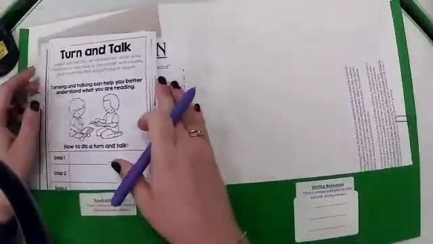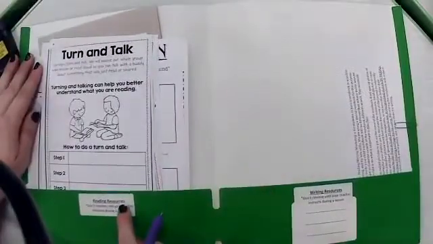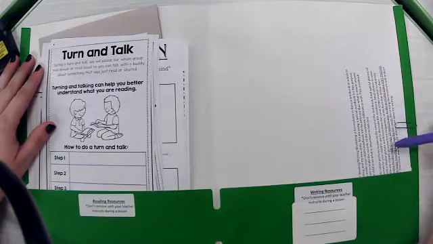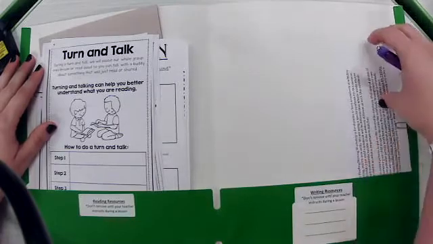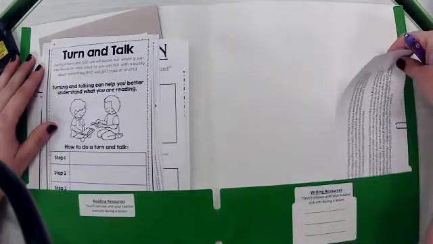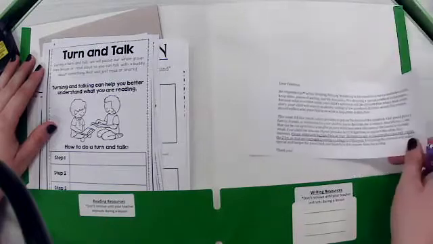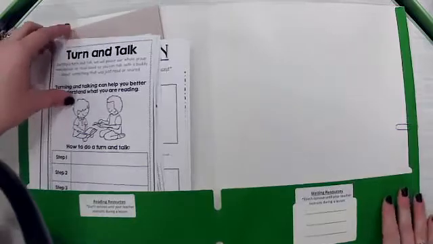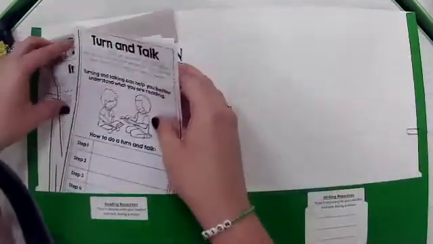So going into our green folder, go ahead and open up to your left pocket. These are our reading resources. The right side is just some information about our picture collage cover for our writer's notebook that we took care of on Schoology. So this little information page you can take out and put somewhere else. We won't need that anymore.